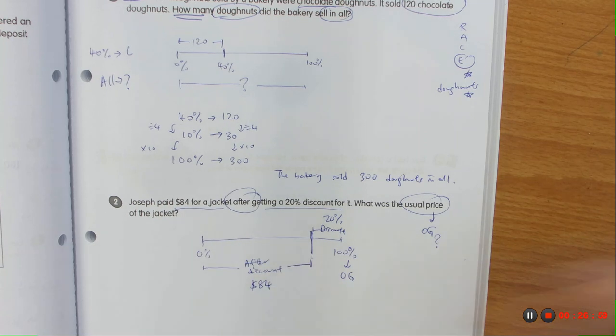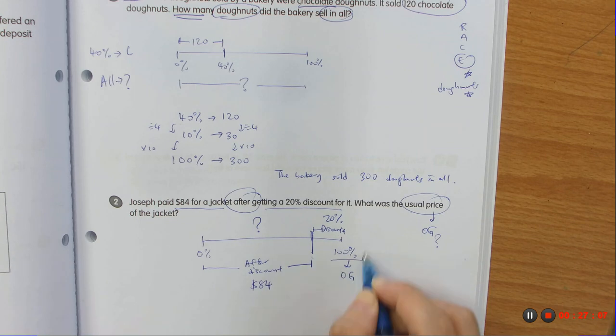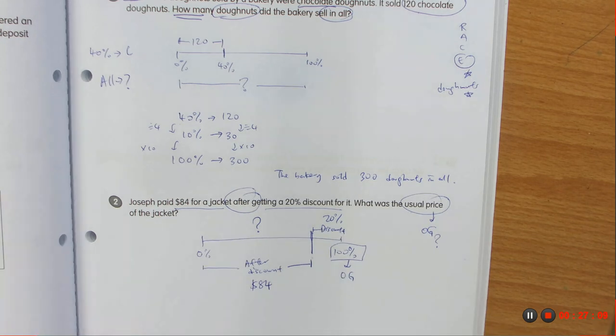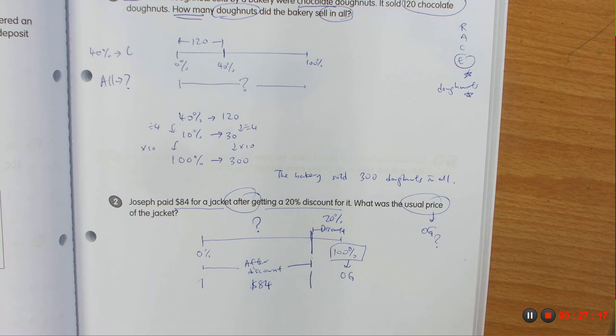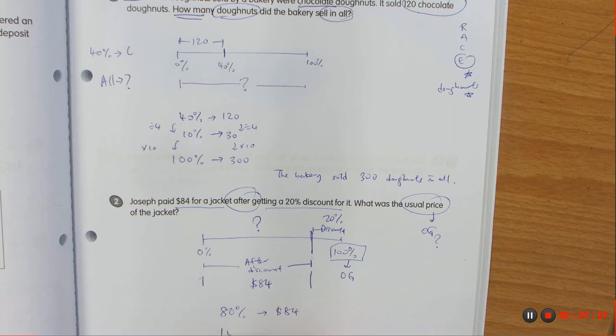So the after discount is $84. How many percent is this? Yeah, that's right. So the original is 100%. After the discount, the jacket is 80%. So 80% is $84. I want to find OG. OG is 100%. So I can go to 10% first, divide by 8.